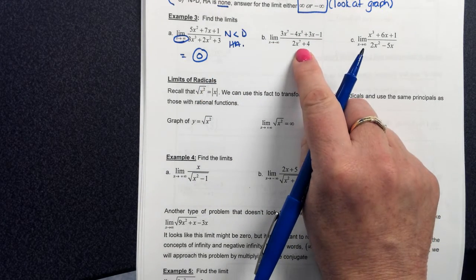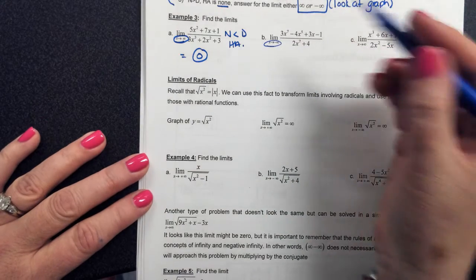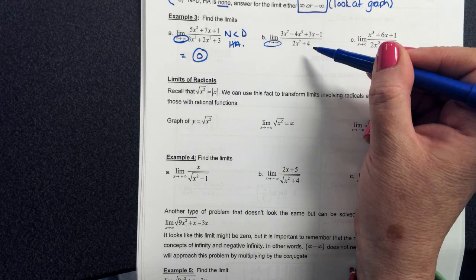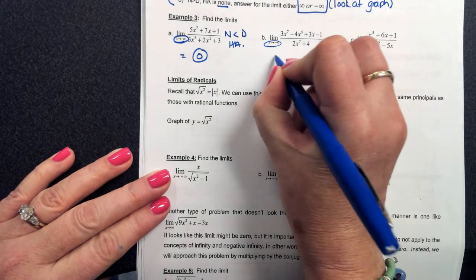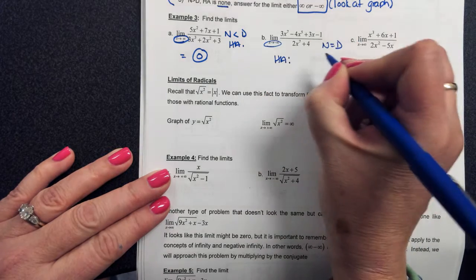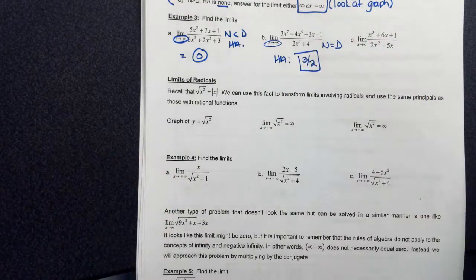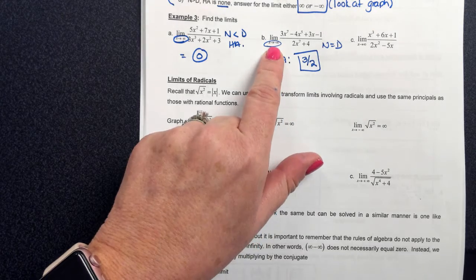Here's another rational expression. Again, the limit as x approaches negative infinity. Look at the degree of the numerator and compare it with the degree of the denominator. Tell me about the degree. They are the same. So then what's the horizontal asymptote going to be? The horizontal asymptote will be 3 over 2. And that is your end behavior. That's the y value that the graph is approaching as x gets smaller and smaller.